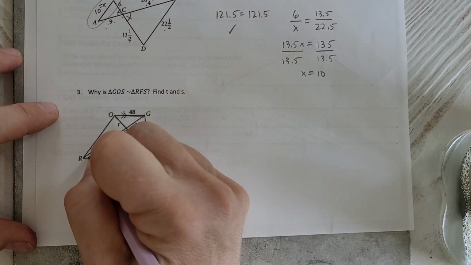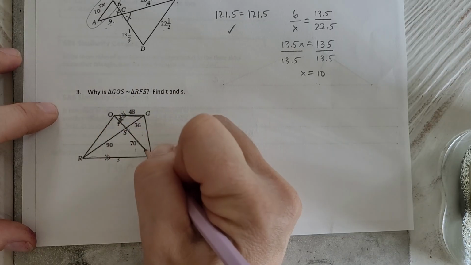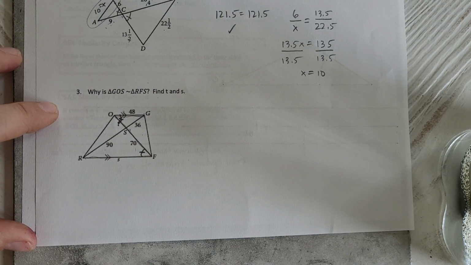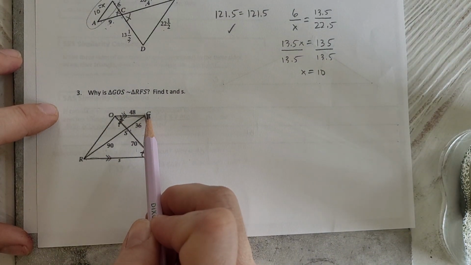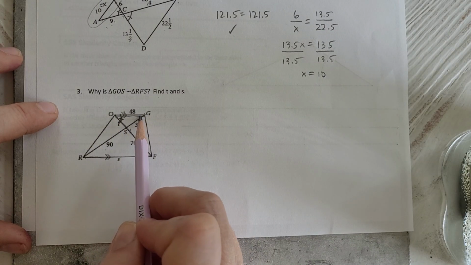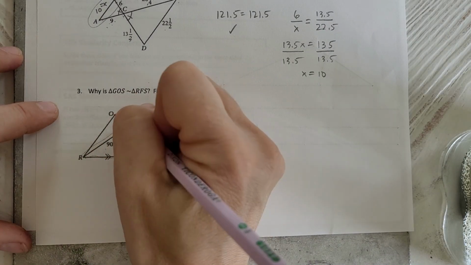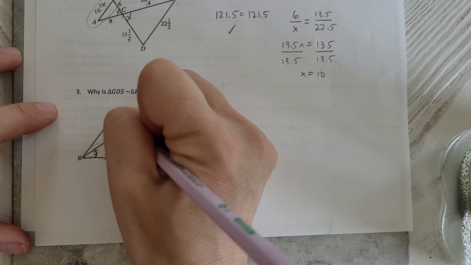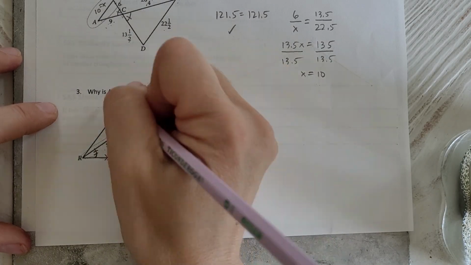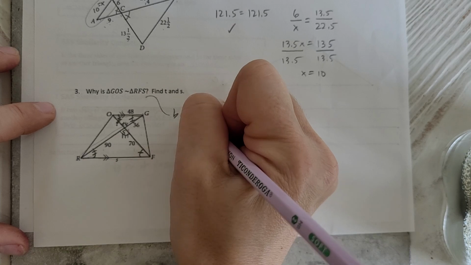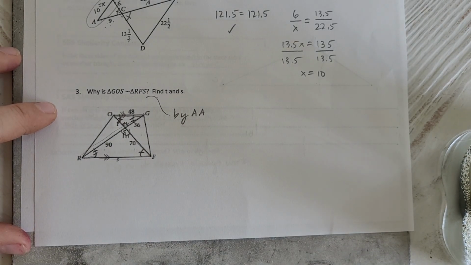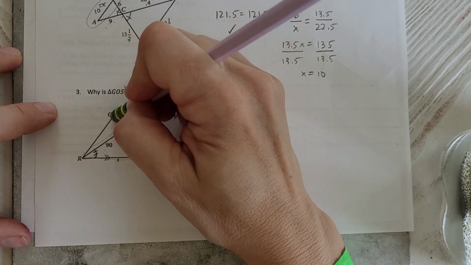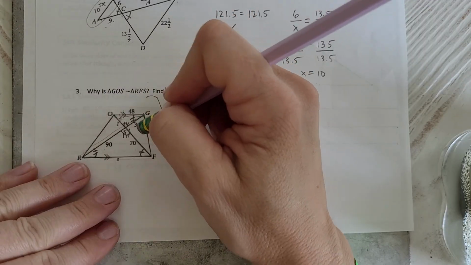So there's my one Z. So I see that this angle is congruent to this angle. I also have a Z going this way, so this angle is congruent to this angle. And then I also have a set of vertical angles. So yay, by angle, angle. That's a very common one.